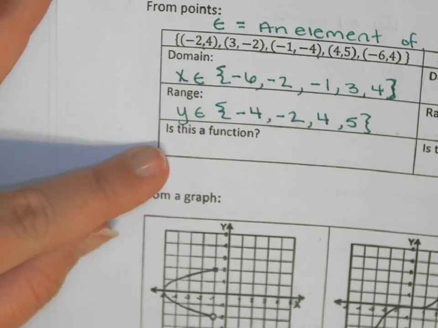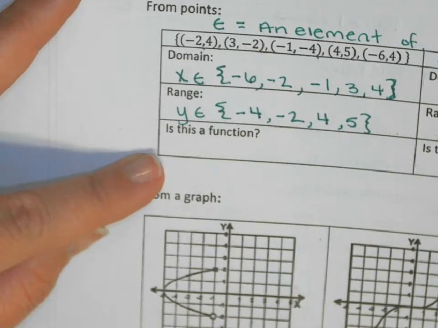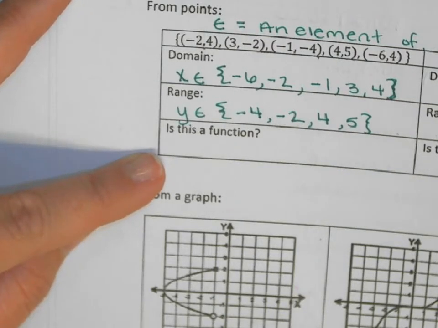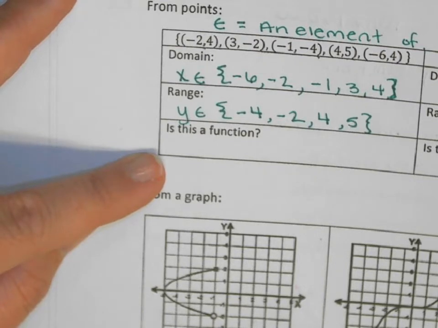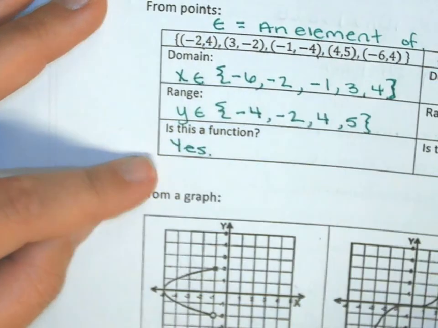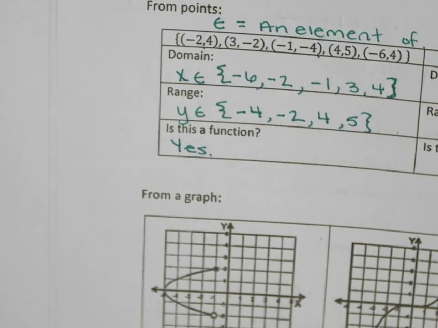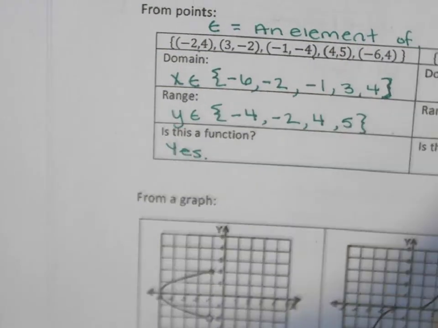Okay, so is this a function? Is this a function? Does each x value go to exactly one y value? Are there any repeating x values so that one x value goes to multiple y values? Are there any x repeating? Nope. So yes, this is a function. Now I'm not going to do the explanation again because it's the exact same as before. Every input goes to exactly one output. You're just going to explain with the definition.